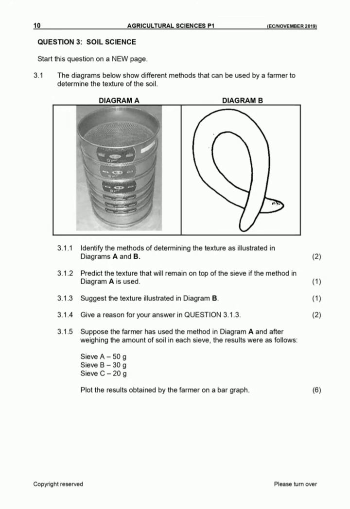Then coming to your x-axis as well, the different sieves that you have been given. You've got sieve A, which is 50 grams, sieve B, sieve C. That has a mark. Then for you to draw the bar graph on its own, that is another mark. So already you have got 4 marks.